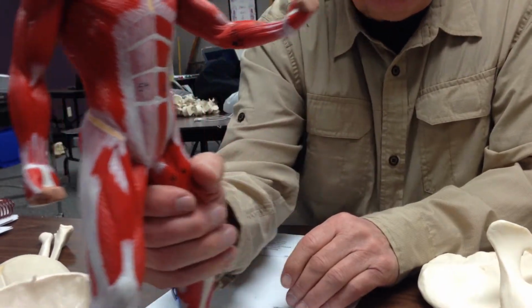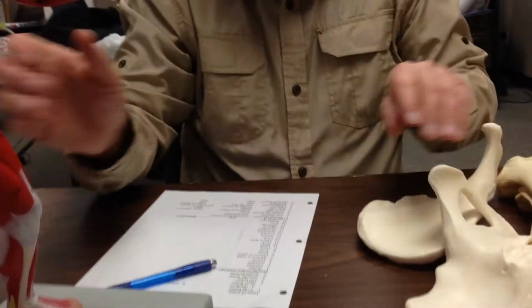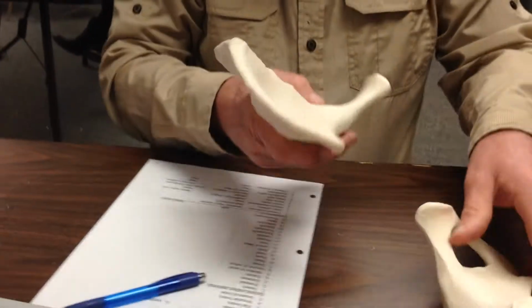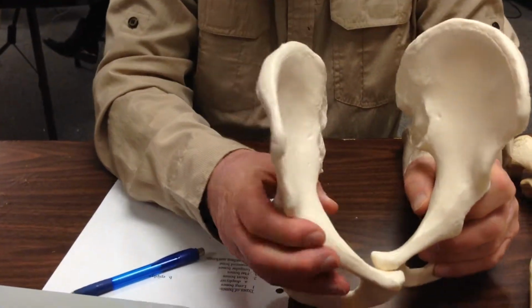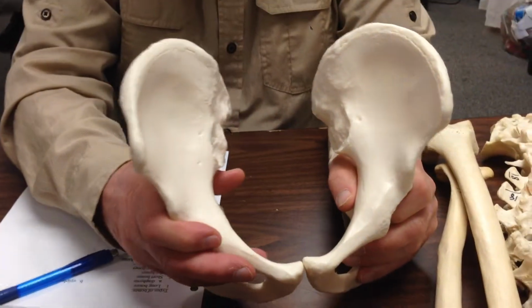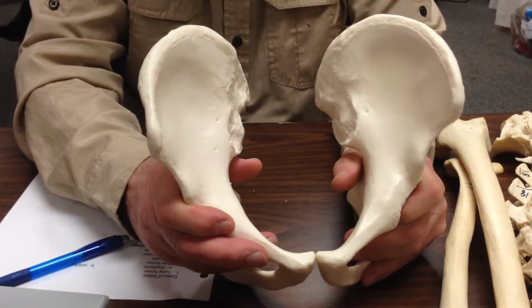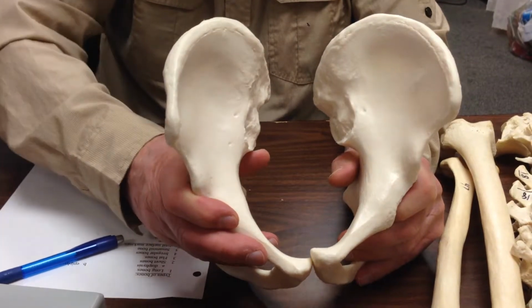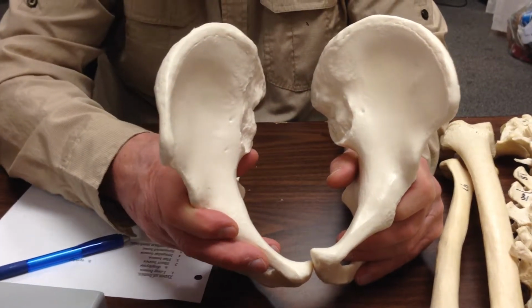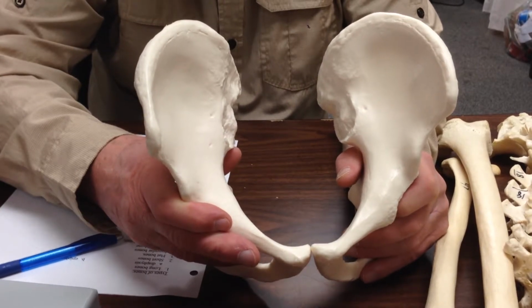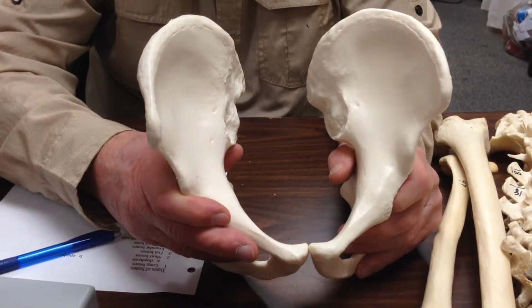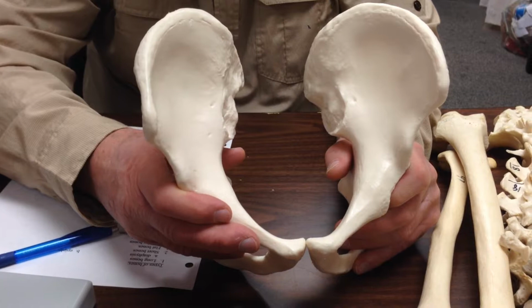Now between males and females, they are slightly different. So the pelvic inlet in males is a lot smaller because we don't give childbirth, and so it is physically much larger in females. Females, they tend to be more oval shaped. Males, they tend to be more heart shaped.